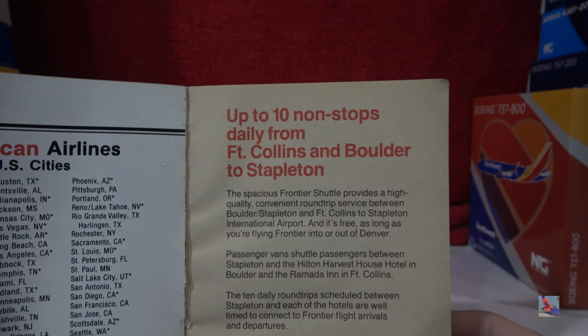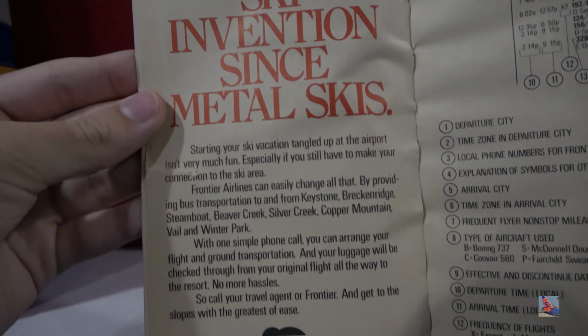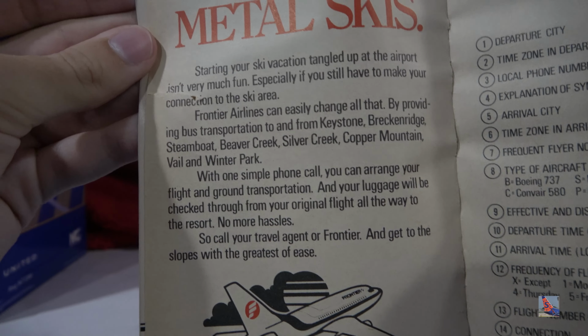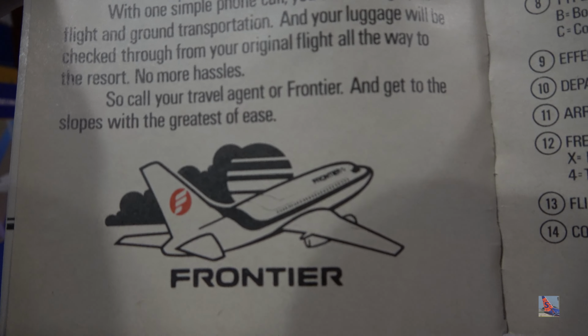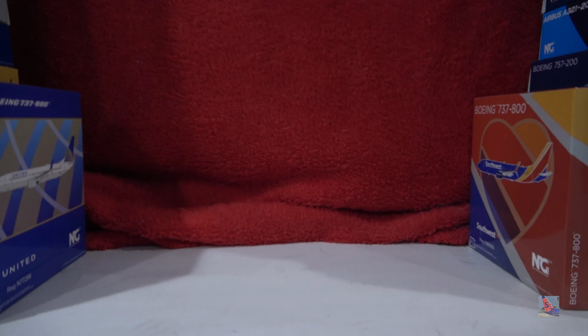Actually, there's one up here, up to 10 daily nonstops from Fort Collins and Boulder to Stapleton, so interstate service. Frontier introduces the best ski invention since metal skis, so there's some stuff on ski vacations, and a nice little rendering of a Frontier 737 there in the bottom. It looks really nice. I think that's basically everything for advertisements in here, because the rest of it's all timetable stuff. So that's pretty much all for that particular timetable.